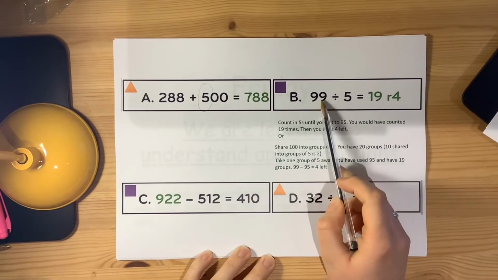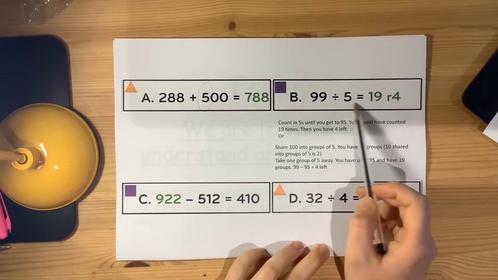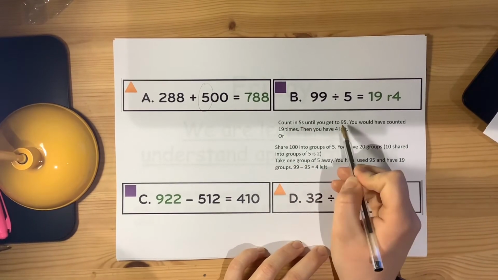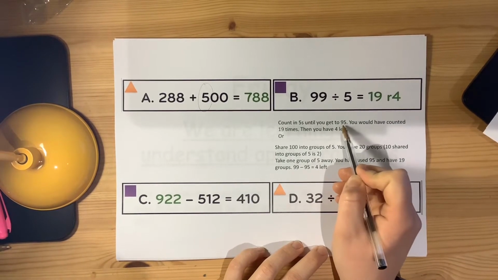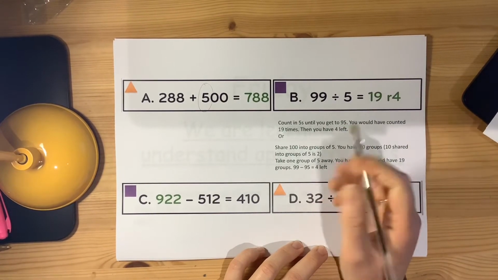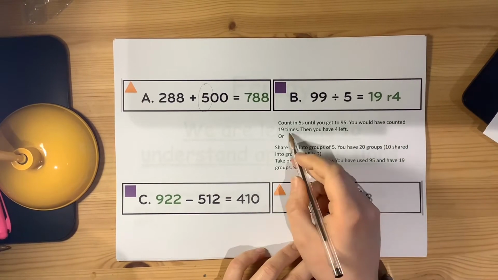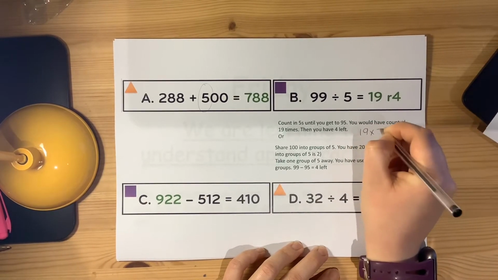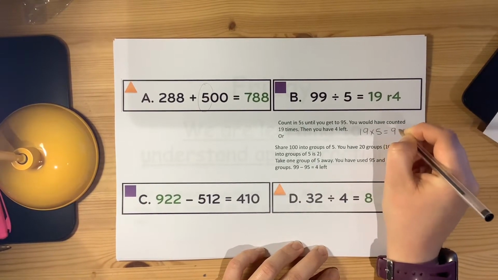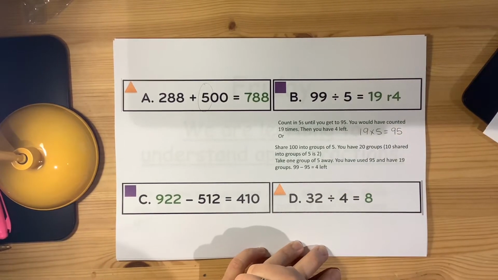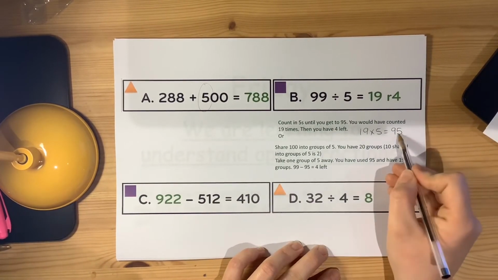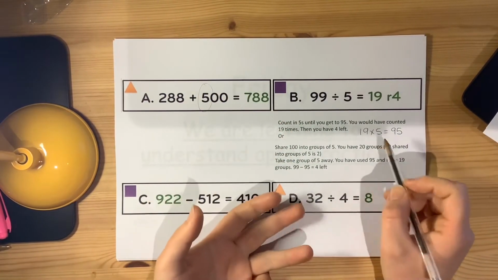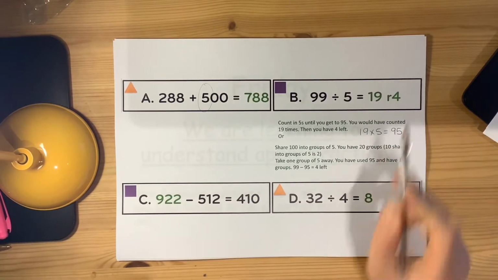Then here we had 99 divided by 5. Now that sounds really horrible, but there's a couple of ways you could have done it. So you could count in 5s until you got to 95, or you could have started counting at 50, because you know that's 10 5s. So you would have counted 19 times. When you got to your 19 times 5, which equals 95, then you would have had 4 left, because 95, 96, 97, 98, 99. So you know that it goes in 19 times, but you've got 4 left.